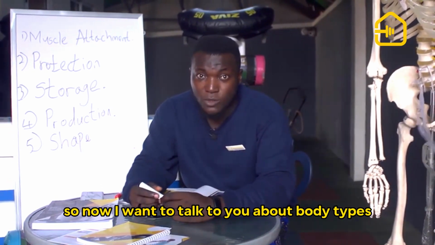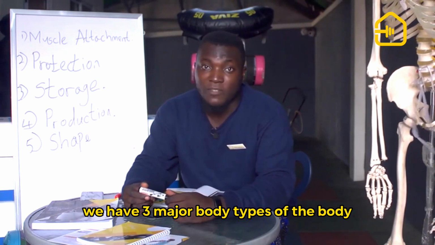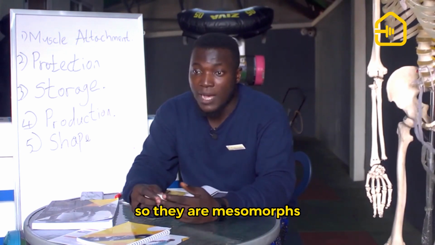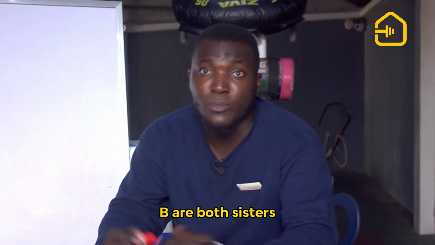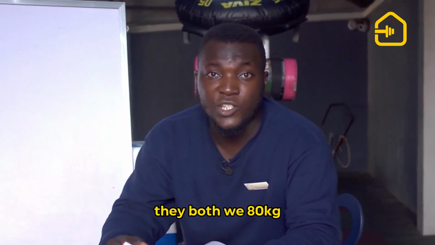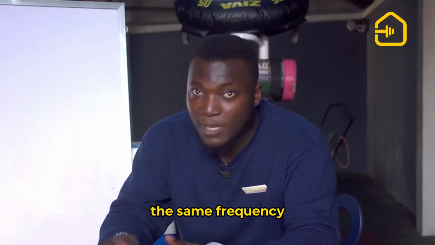So now I want to talk to you about body types. We have 3 major body types. They are mesomorph, endomorph, and ectomorph. When people come into the gym, I can give you an example. You have 2 friends, Mrs. A and Mrs. B, who are both sisters. They both weigh 80 kg, and they start working out at the same intensity, the same time, the same frequency.